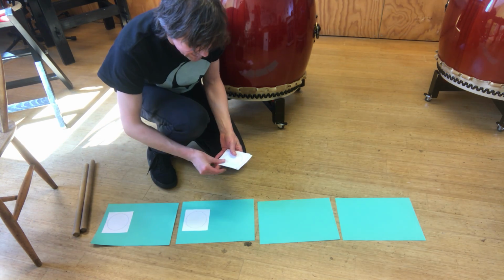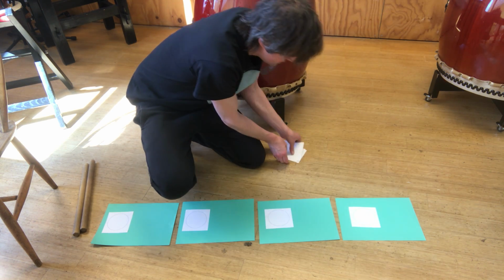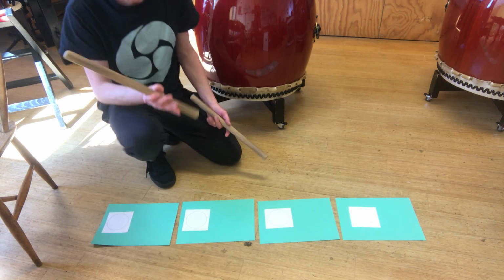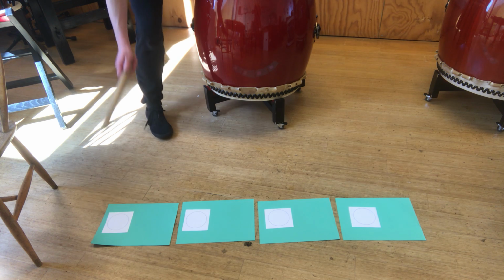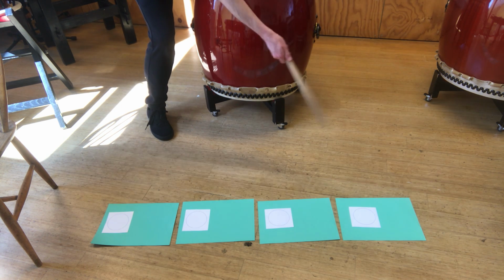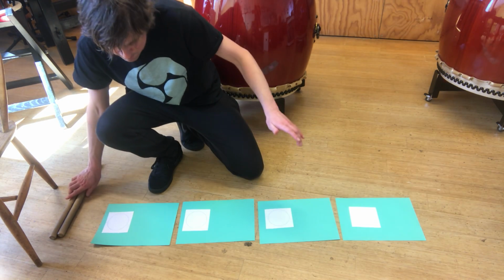Now, if we replace these dons with kas, and if you remember, the ka is the empty circle. So here come the kas. Then we would get a very similar pattern, but it would sound slightly different because we're playing it on the edge of the drum. It would sound like this. Ka, ka, ka, ka.